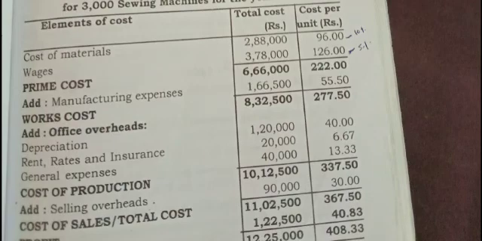For this add selling overhead. For selling overhead also there is a calculation. Okay, so under the selling overhead it is 90,000. So 11,02,500 is the total cost.